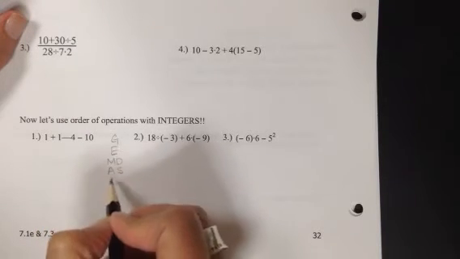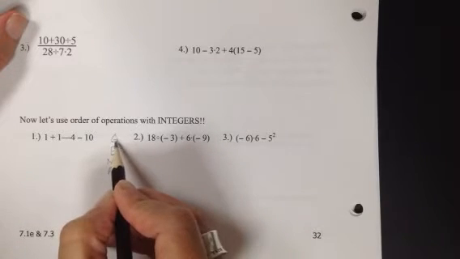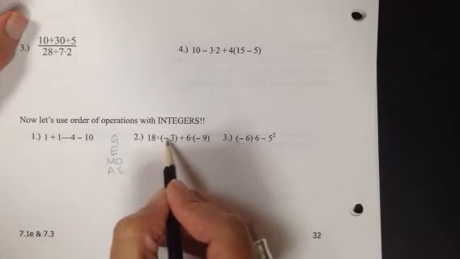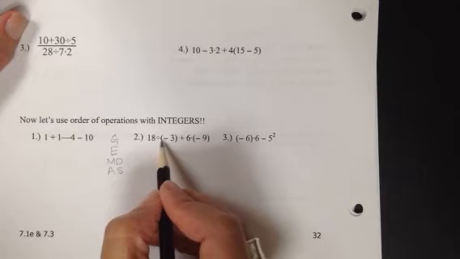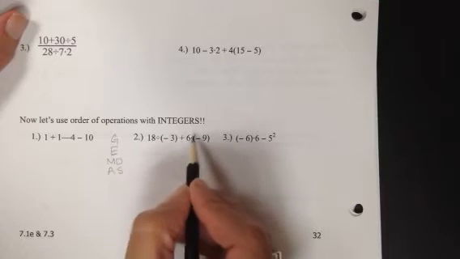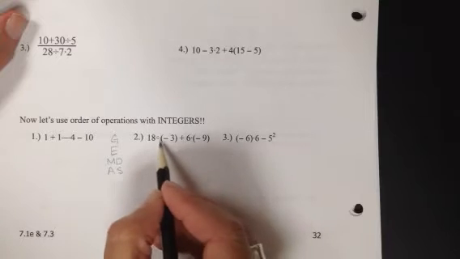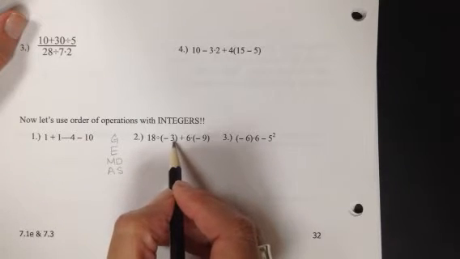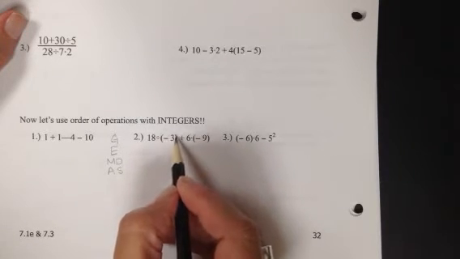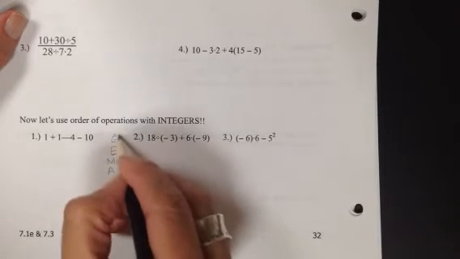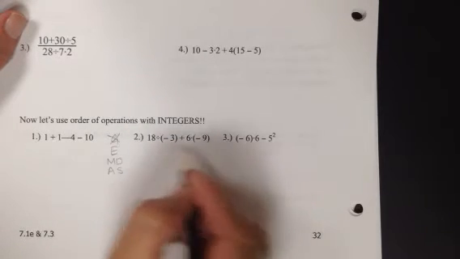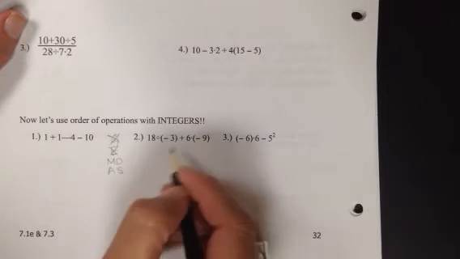Again, what I like to do is I like to put our reminder right here to the side, GEMDAS. So I go, okay, do I have any grouping symbols? And in this one I actually don't. It looks like it because of the parentheses, but as we've talked about before, those parentheses are only holding the negative to the numbers to show you that this whole number is -3. So I don't have any grouping symbols. And look, I don't have any exponents either.